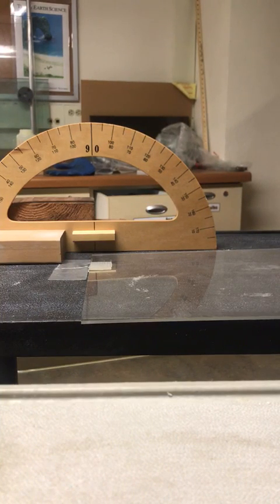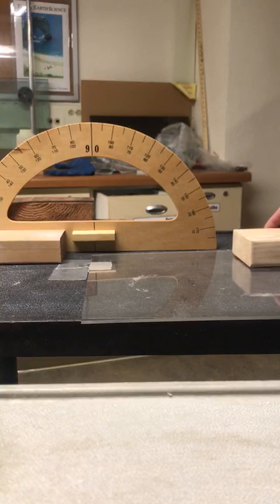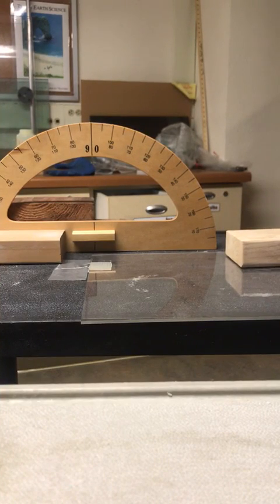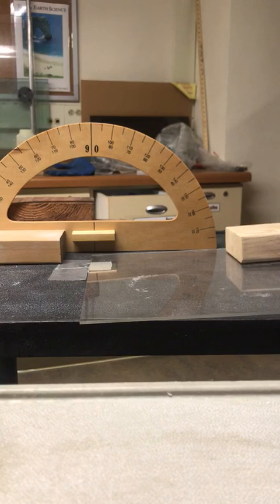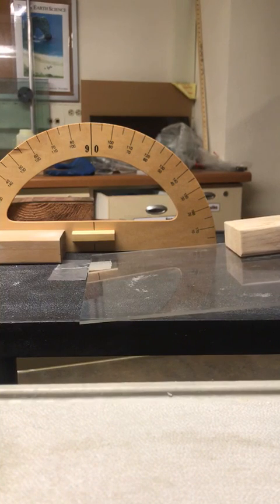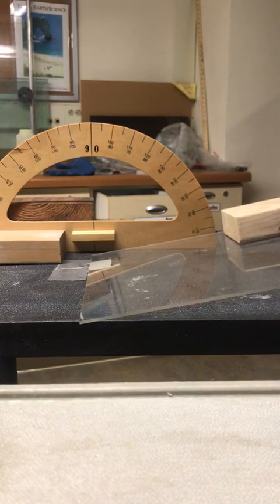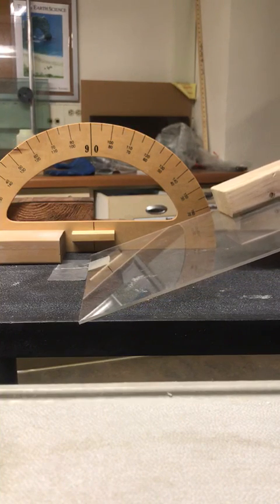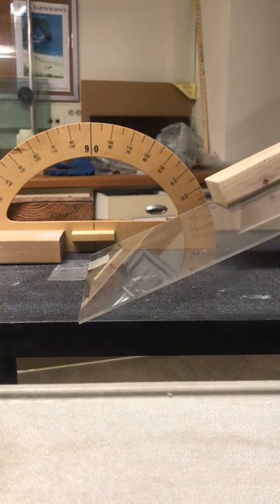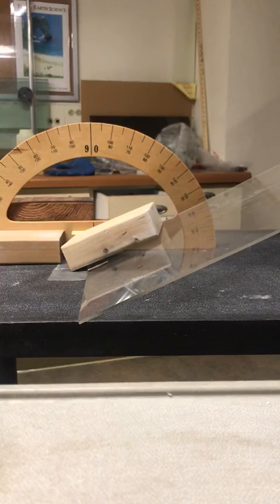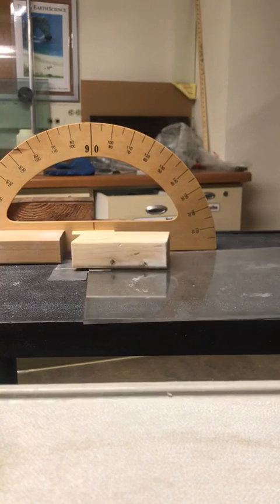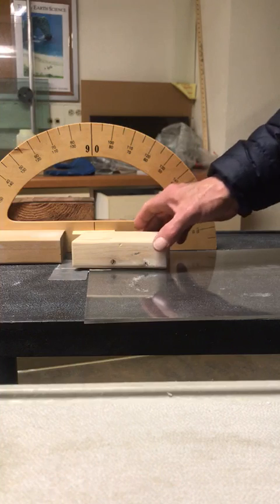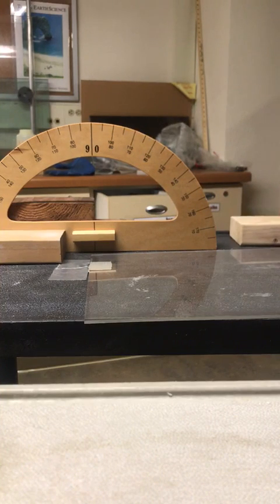Let's flip the block over and see if we get the same answer on the other side of the block. So the frictional contact may be just a little bit different here. So the angle goes up and up and up. We're up to about 20 degrees, and oh, there it goes. So that time it was more like 27 or so. So that gives you some feeling for the reproducibility of the experiment.